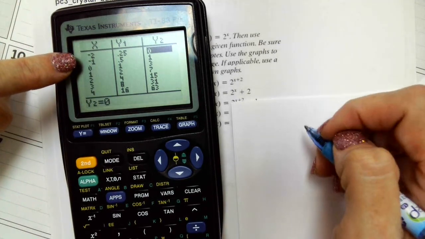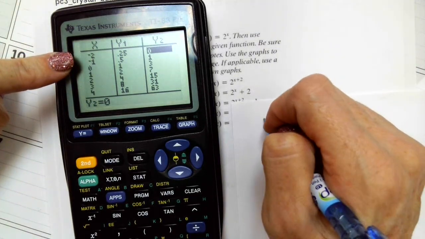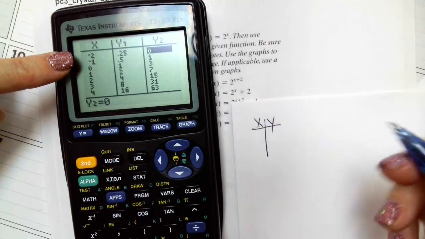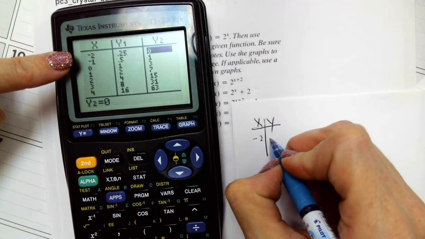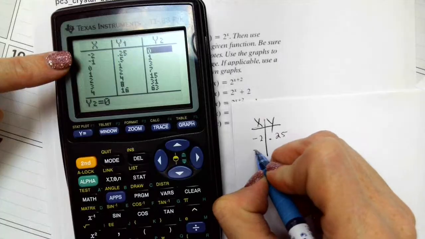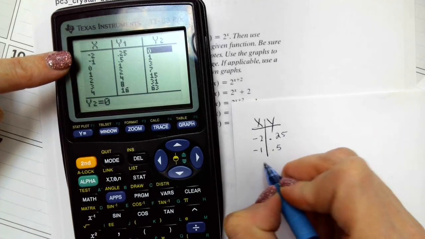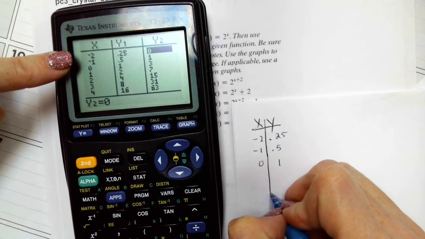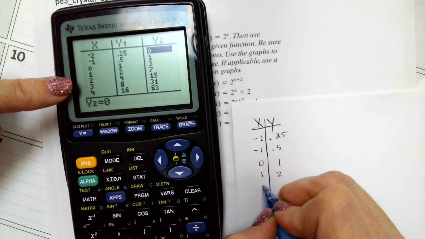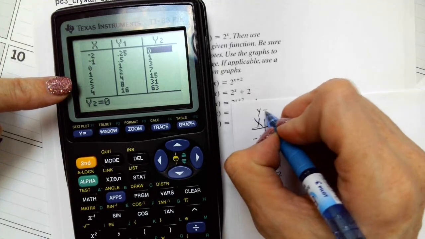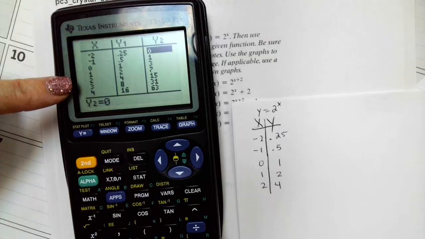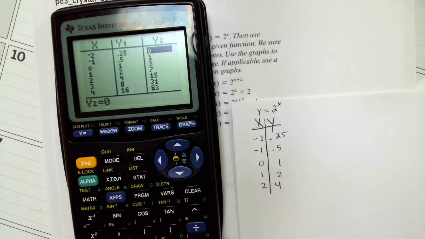So for my parent function, I would have negative 2, 0.25, negative 1, 0.5, 0, 1, 1, 2, and 2, 4. And that is for the y equals 2 to the x. So we could do that using just a regular calculator and then plotting those points, or you can do that using the graphing calculator.